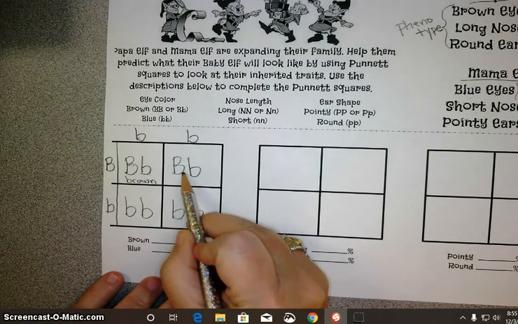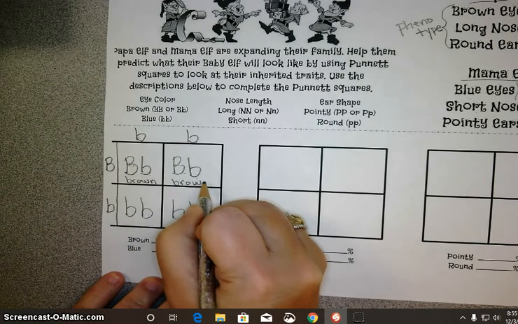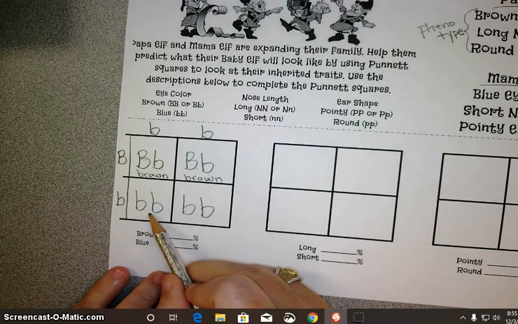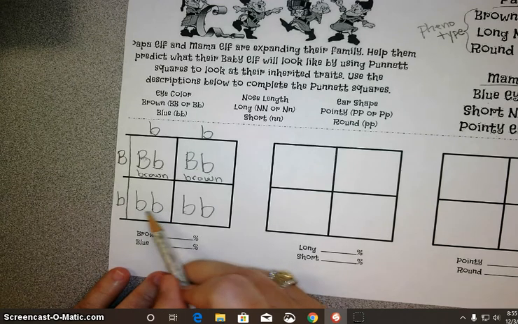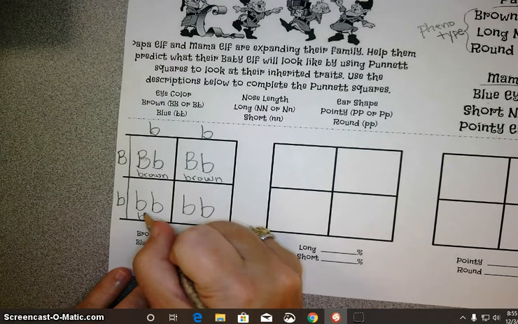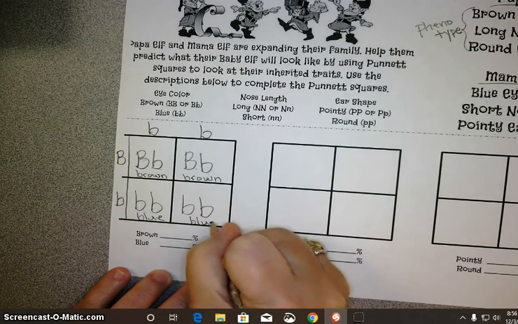This one would also be a brown-eyed elf. Now, when I get down here, this offspring has 2 recessive traits. So if there's no dominant trait in the mix, then the blue eyes are going to be able to show. And so we're going to have a blue-eyed elf for this offspring and for this offspring.